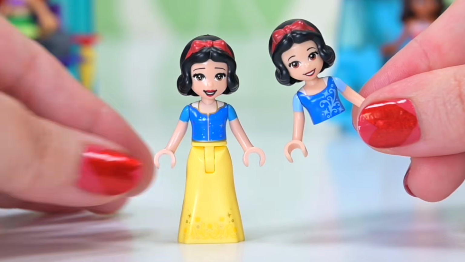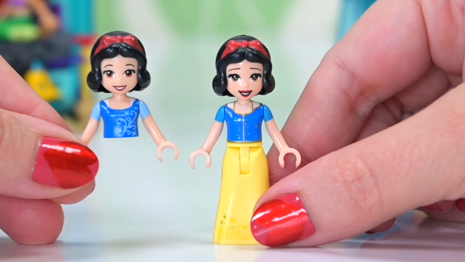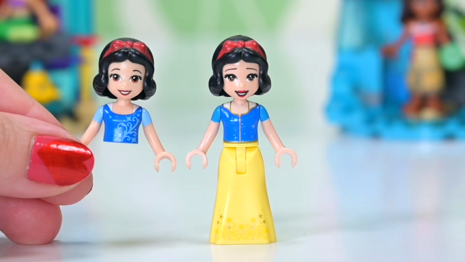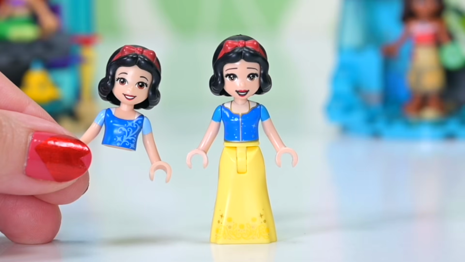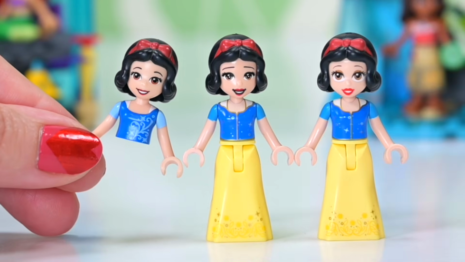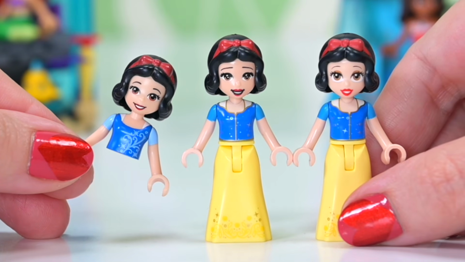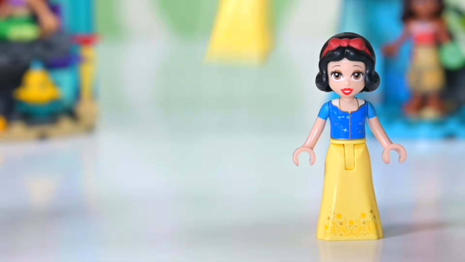This one that I only have the head and the torso of was the original one from 2017, I think, and then we didn't get another one for years and years and years, and there is one more. There we go. So we've got 3 different versions, 3 different faces, same hair. I wonder where the yellow skirt is of the original version. This is why I need somewhere safe to display these.